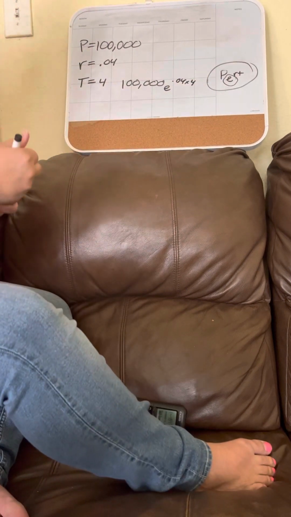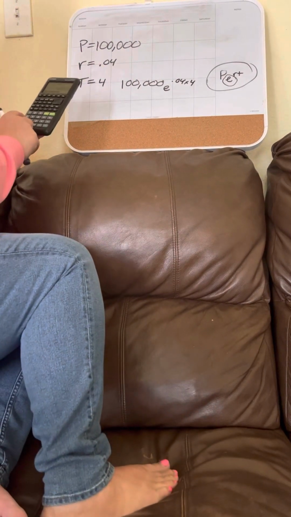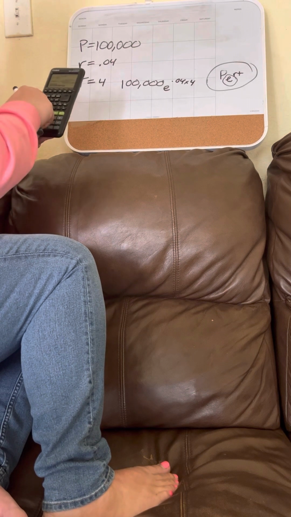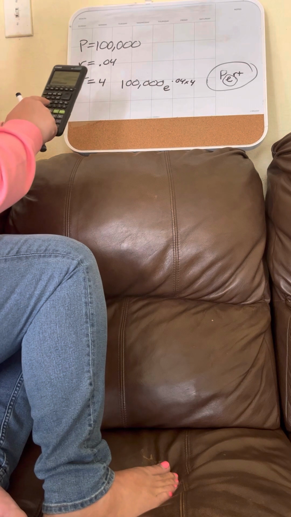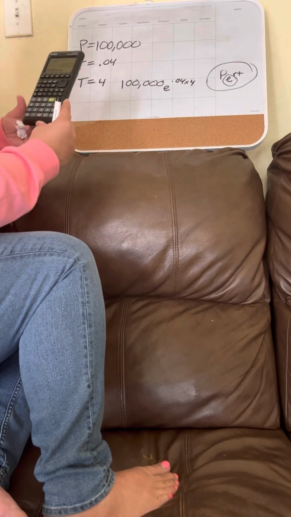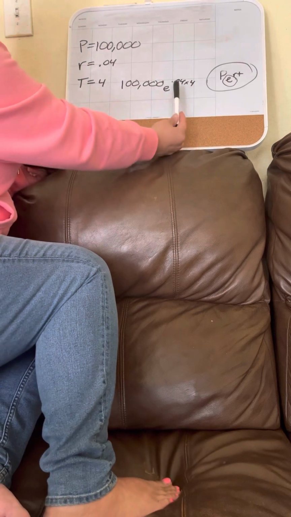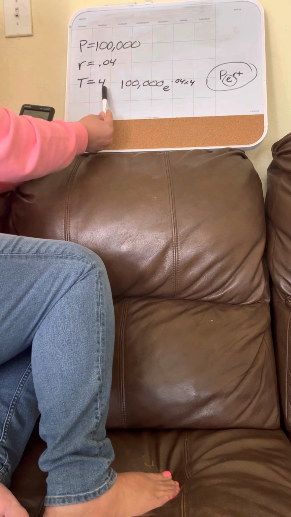So I'm going to go in my calculator and enter 100,000, and then I'm going to use my E feature, and it opens up a box for me to input what I'm raising it to. In this case, I'm raising it to the rate times the time, 0.04 times 4.